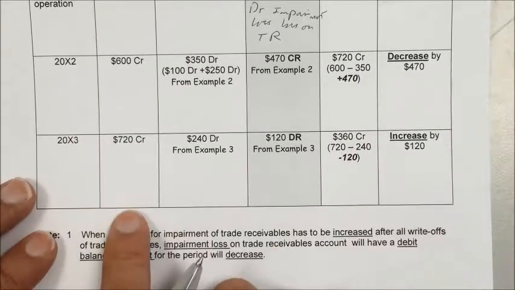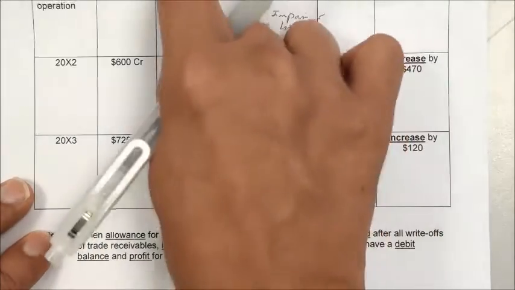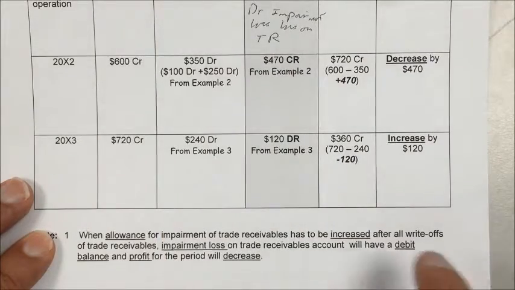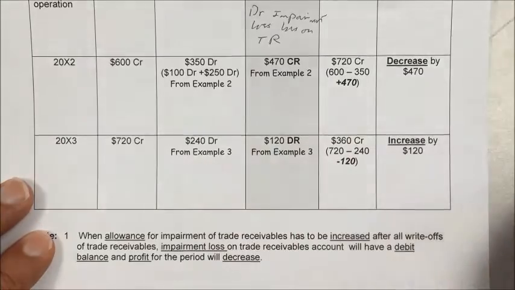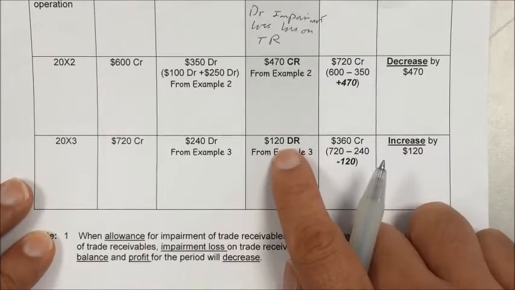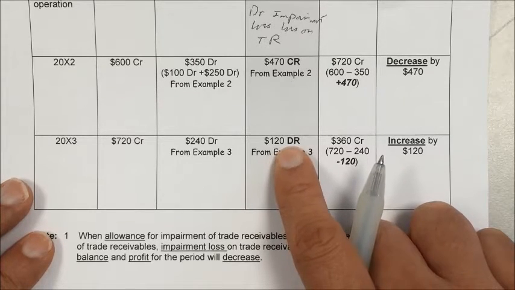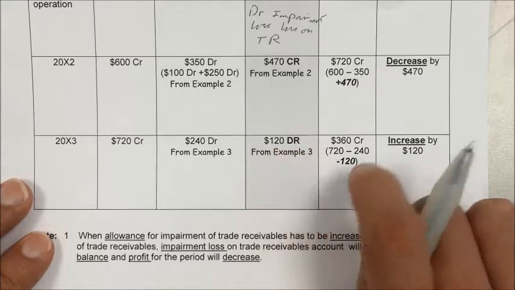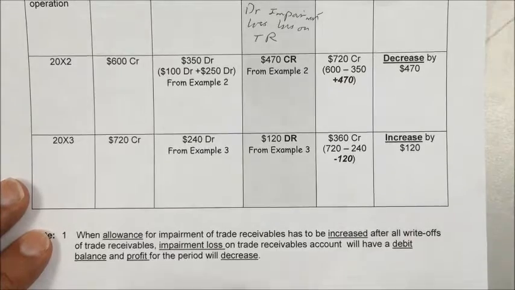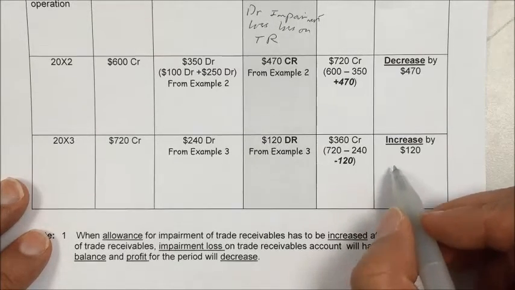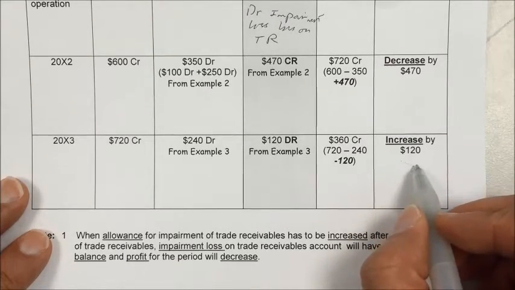Now in the third year, we debit allowance for impairment and credit your impairment loss on trade receivables by $120. Take note again that impairment loss on trade receivables is an expense account. So when you credit an expense account, you are decreasing the expense. When the expense decreases by 120, profit will increase by 120.